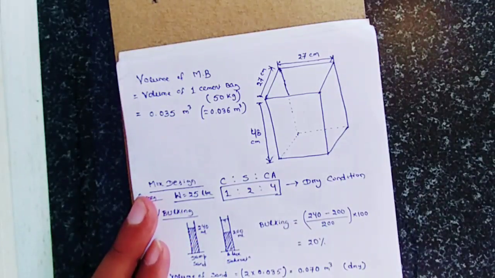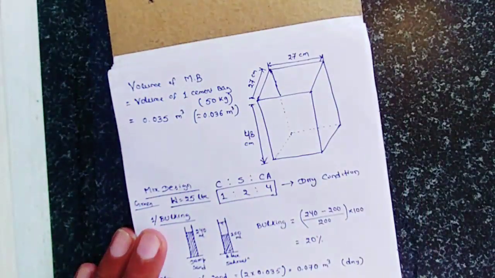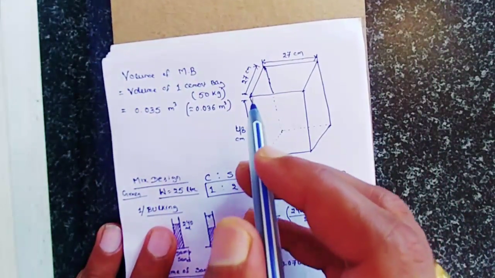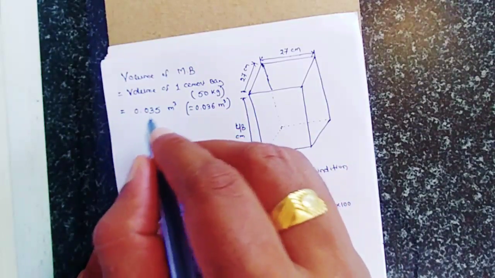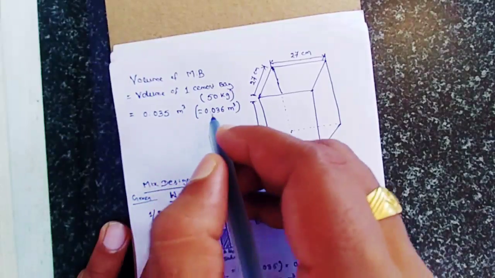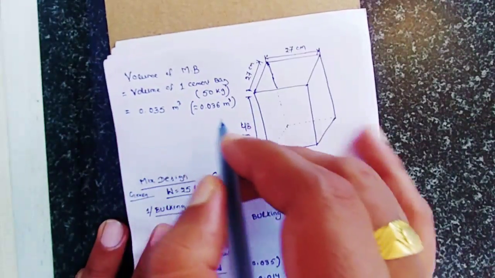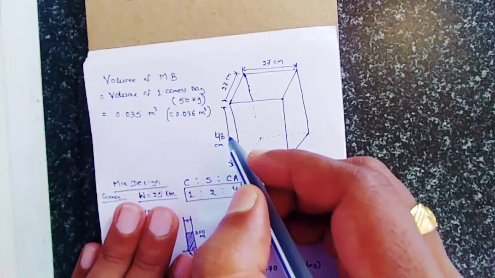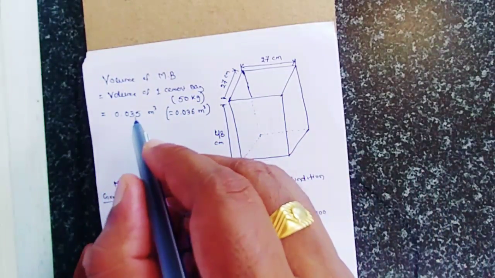Now we will be discussing how we can make correction for bulking while on site. As you know, during volume batching, we use a measuring box as a gauge to measure the quantity of sand and coarse aggregate. The volume of a measuring box is equal to that of a 50 kg bag of cement, which is approximately 0.035 cubic meter. In some books it is mentioned as 0.036, but approximately it is equal to 0.035, and the dimension of a measuring box is 27 centimeter, and the height is 48 centimeter.